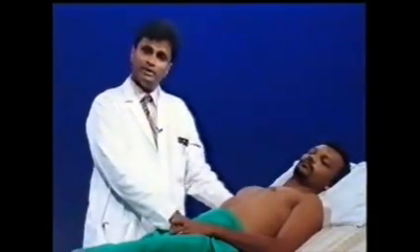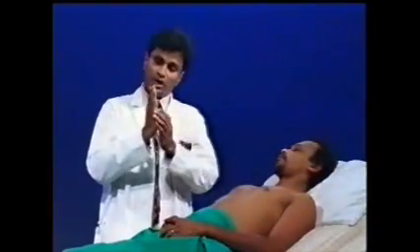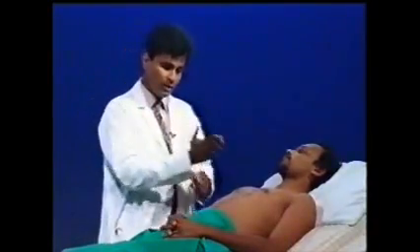Vocal fremitus uses the phenomenon of sounds being conducted through the lung tissue and pleura to the chest wall when the patient makes a sound, preferably a low frequency sound like 99 or one-one-one. So you use the ulnar side of the hand and keep it on the rib spaces and not on the ribs. It's not important to check every rib space.